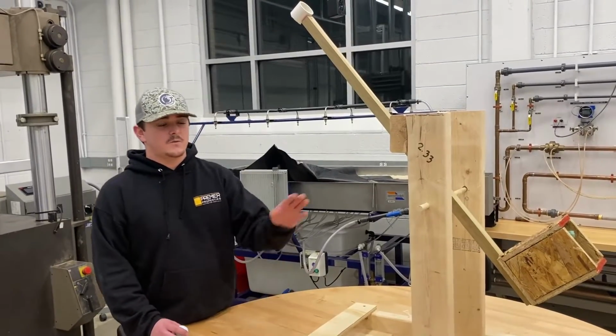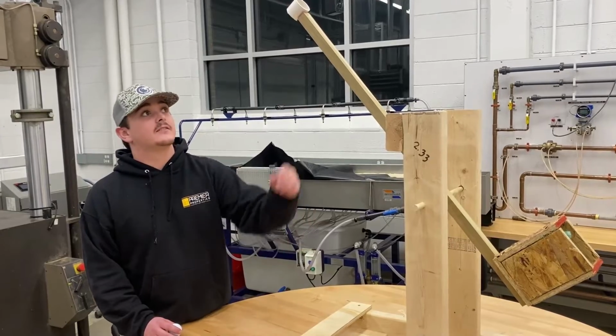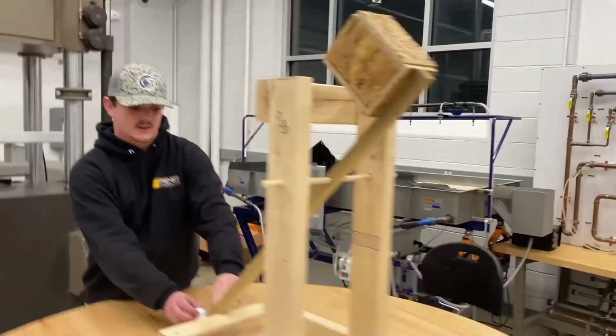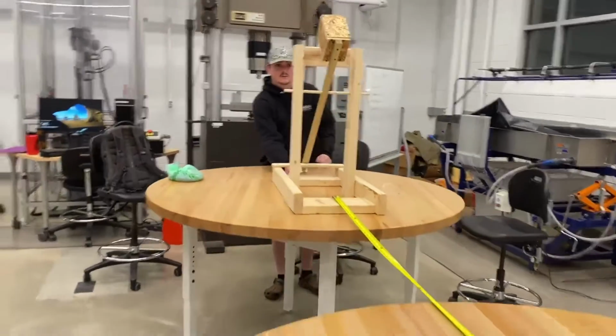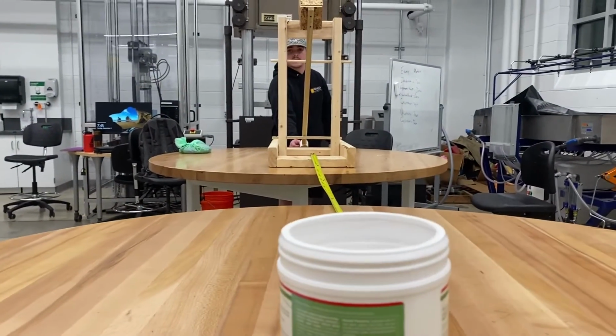So using the same weight every single time, which is 1.5 pounds, when we launch it from the same point, it will go to the same spot every time. We're going to do it 3 times to demonstrate.